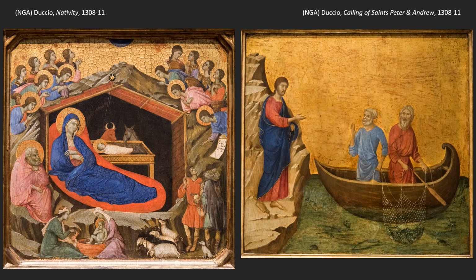These are our two Duccios in the National Gallery, both coming from the Maestà altarpiece. Right? Now, let's take a look more closely at the nativity scene. So that's the Virgin Mary in the middle, having just given birth to Jesus. Right? He's been laid in the manger. Christmas carols, right? Away in a manger. There are other figures around them. We have angels up above on either side.